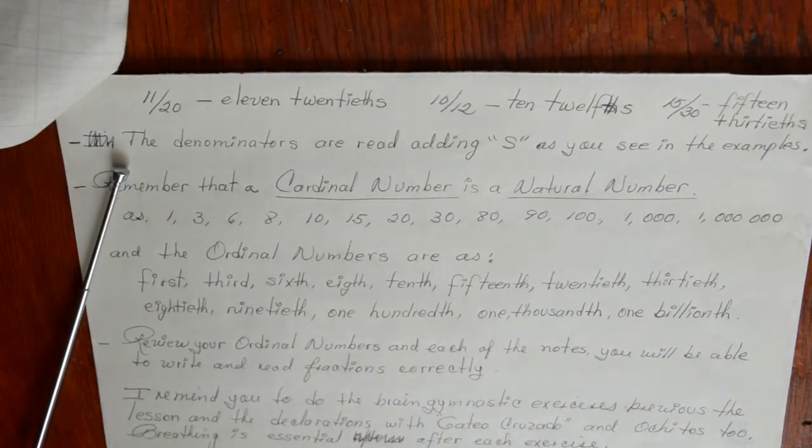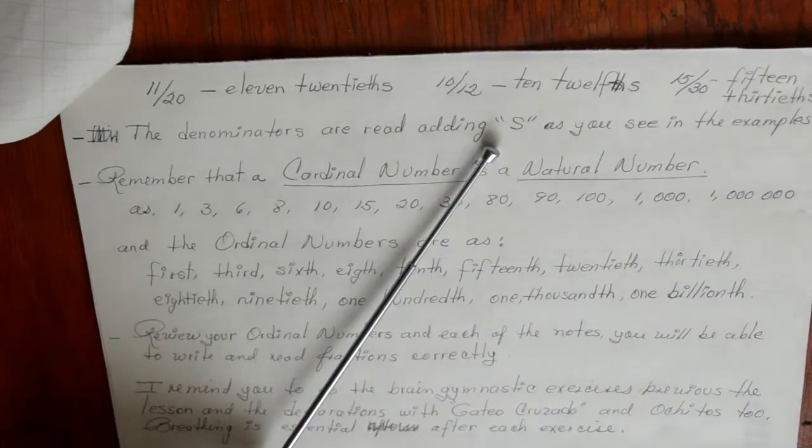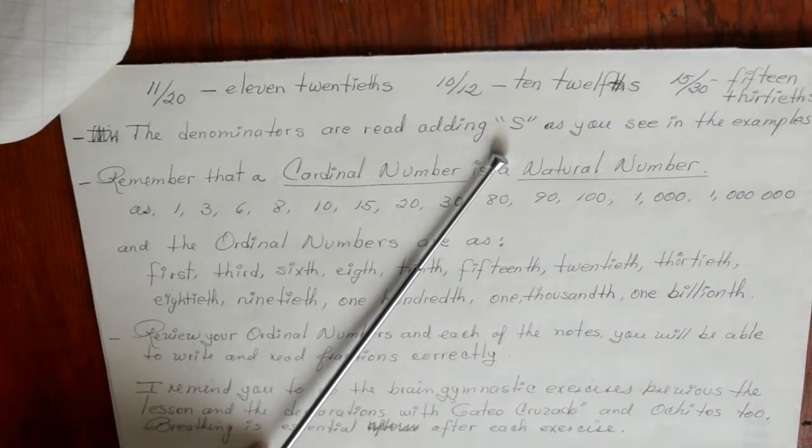The denominators are read adding an s, as you see in the examples.